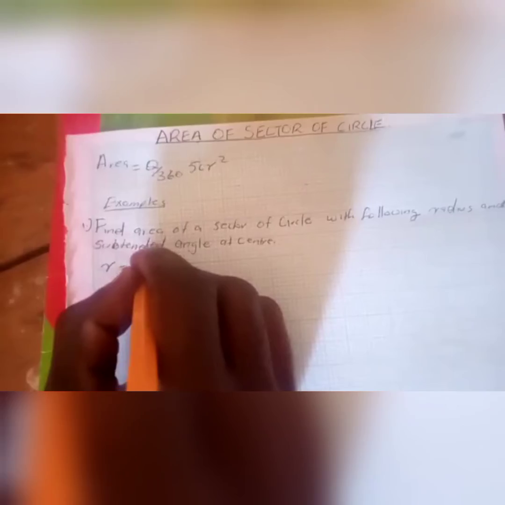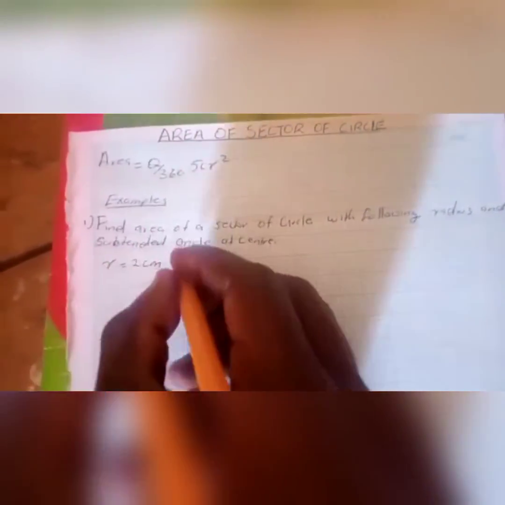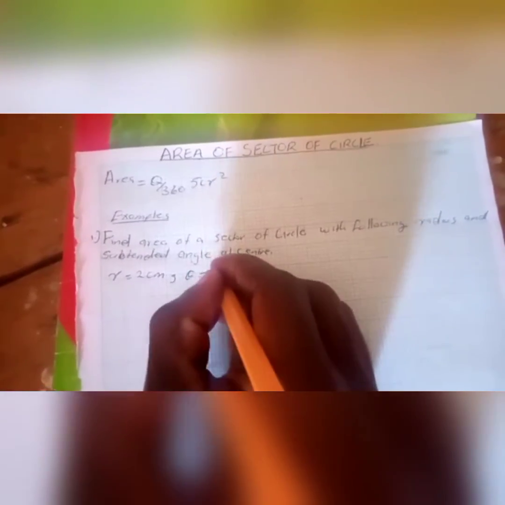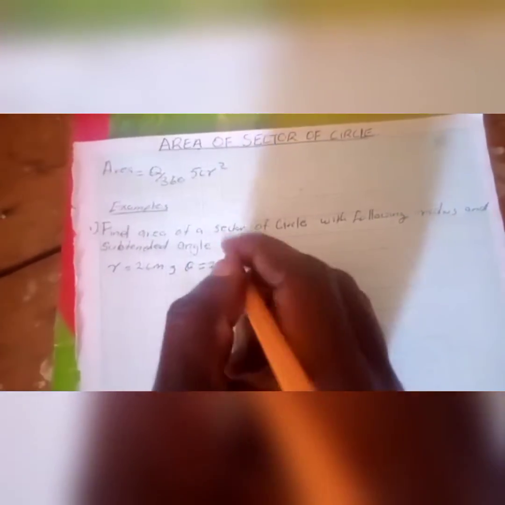So radius we are given to be 2 centimeter, and theta, which is the angle, we are given to be 203 degrees, okay?